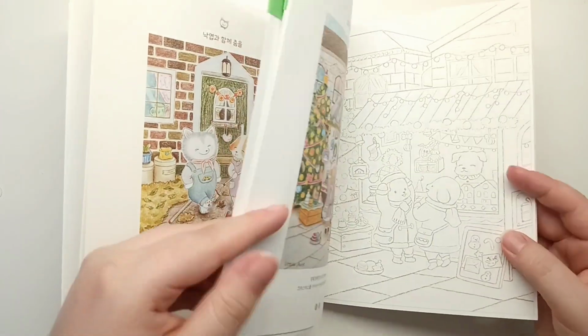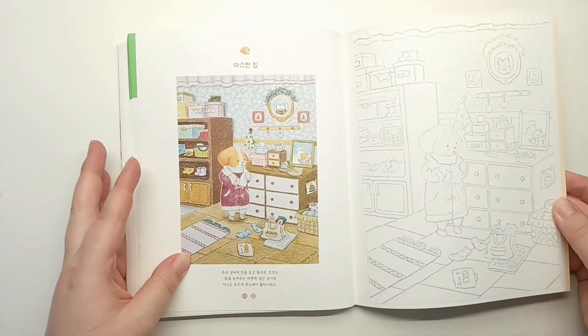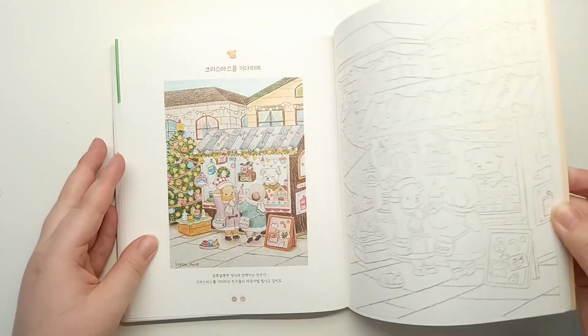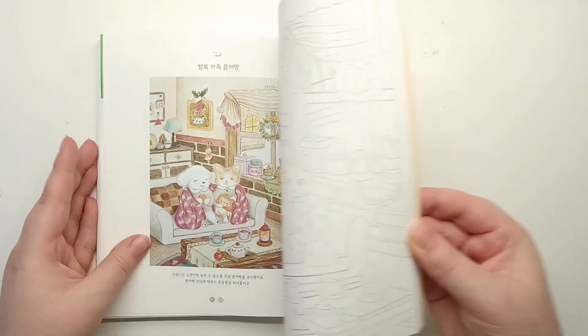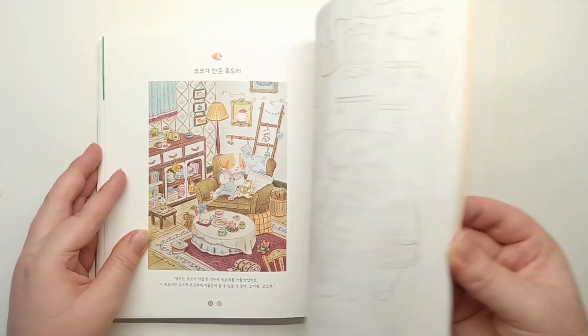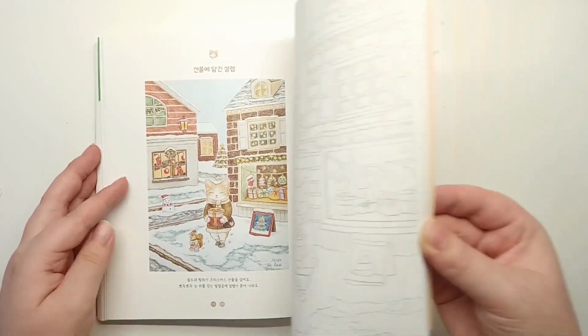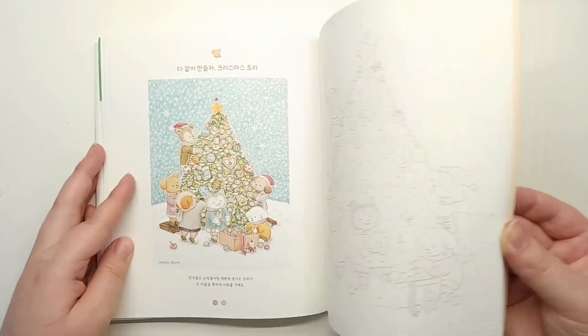I will do a quick flip of the winter pages as well, just in case you are interested in seeing those. This is a Korean colouring book, so it is a bit harder to get your hands on, but it is absolutely stunning. And I can tell you from experience that it is a lot of fun to colour the images. I love that Christmas tree.